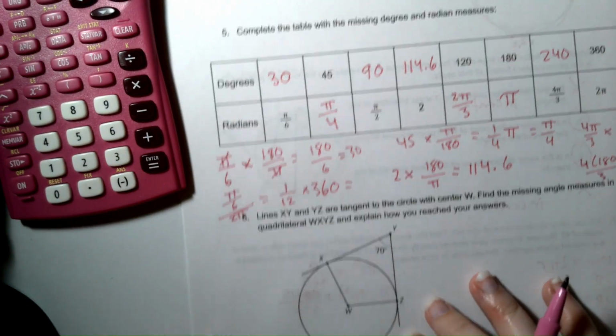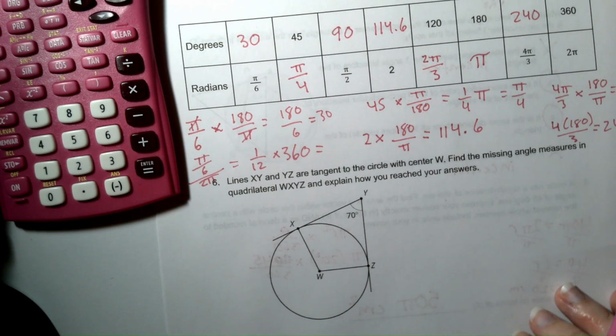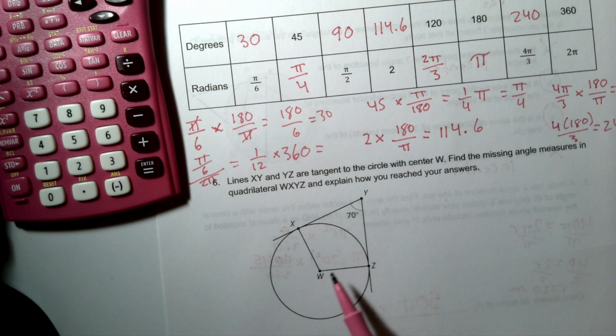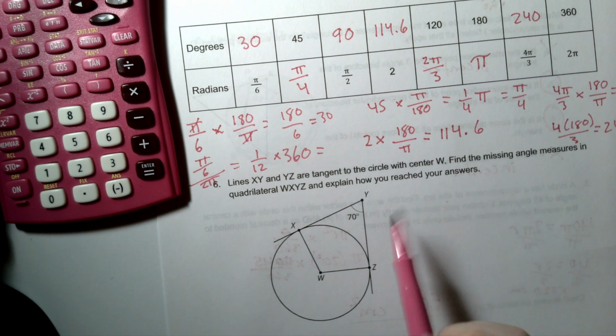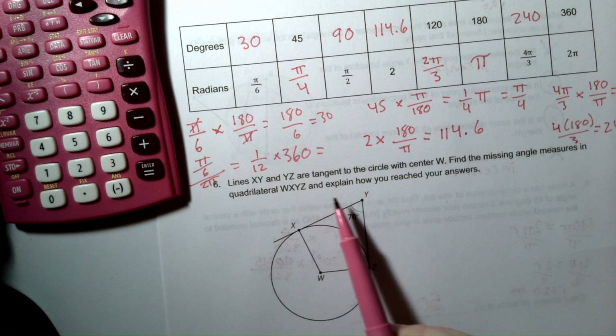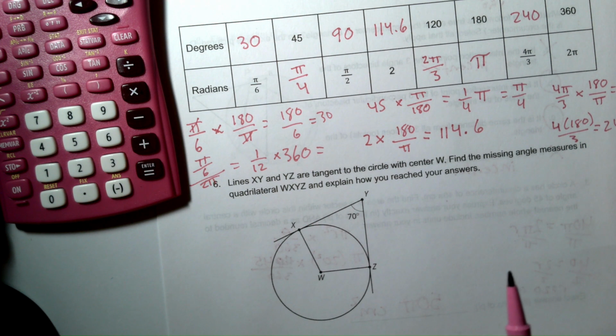All right. Number 6. Lines XY and YZ are tangent to the circle with center W. Find the missing angle measures in quadrilateral WXYZ and explain how you reached your answers.